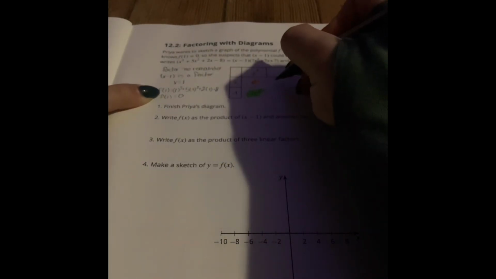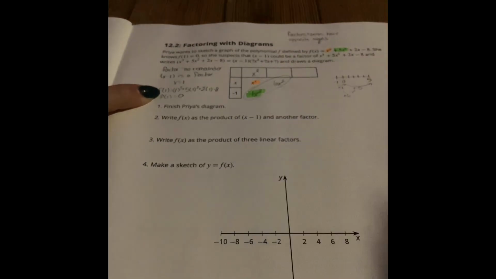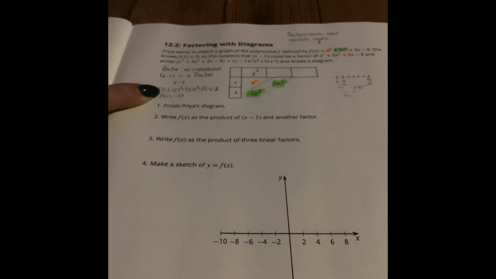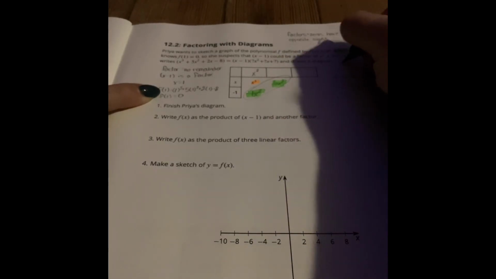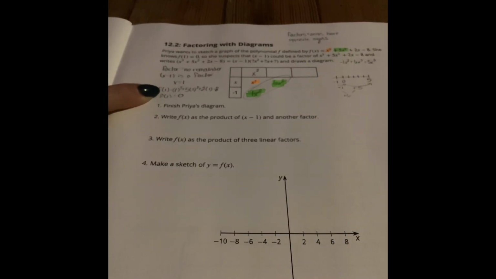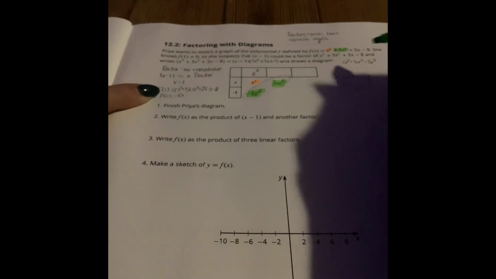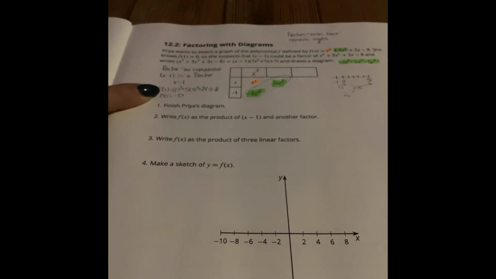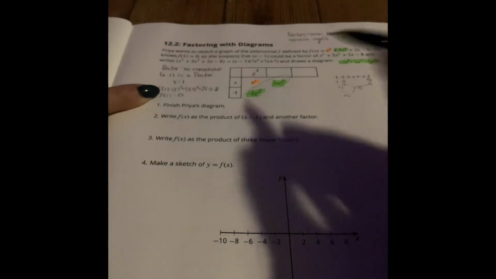So I'm going to put this 6x squared right here. Again, that's because negative 1x squared plus 6x squared gives you the 5x squared you want. If you switch the order, negative 1 plus 6 is the same as 6 minus 1, so that doesn't do anything. And I repeat the process.